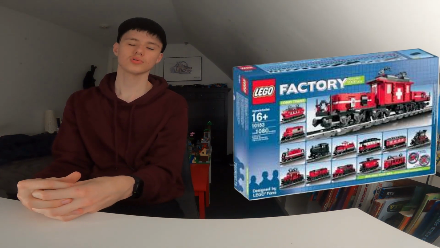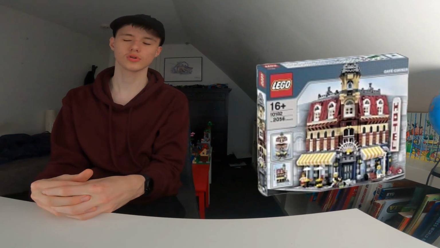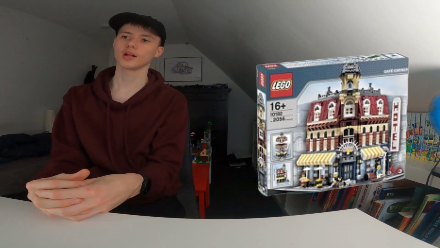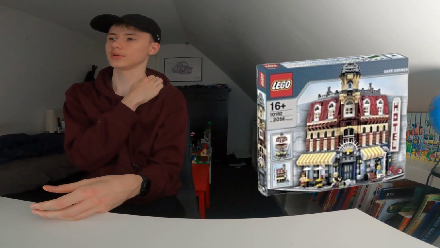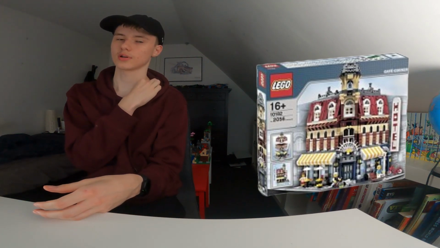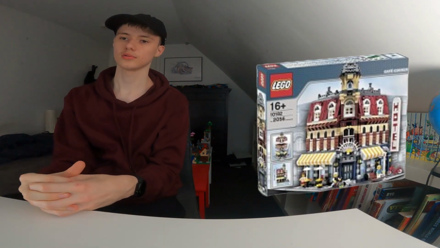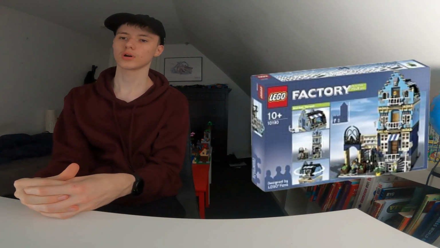So I think I've talked too much, and I'm going to move on to the other sets. In 2007, Lego released set number 10182 Cafe Corner, and at the time it was basically a Lego set like no other. However, the exact same year, shortly after Cafe Corner got released, we got a companion set to that set, which is set number 10190 Market Street. And this set was designed by Eric Rock.